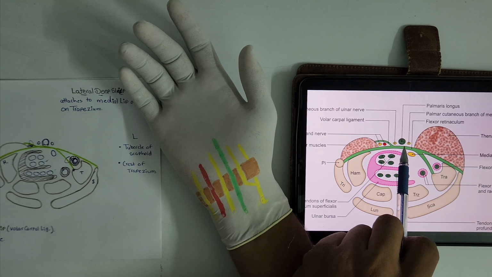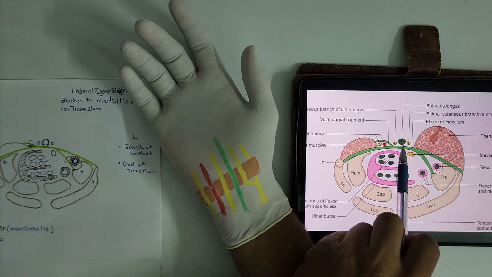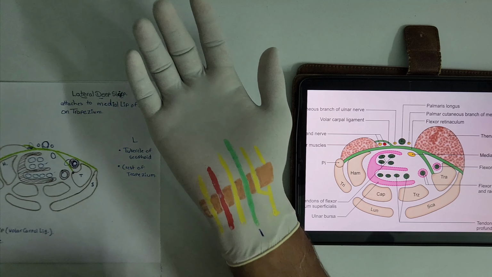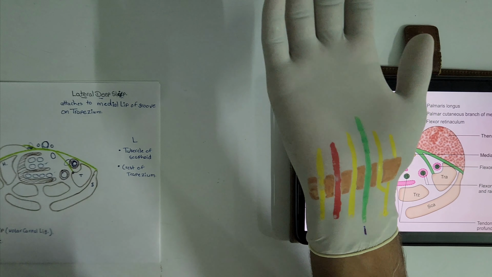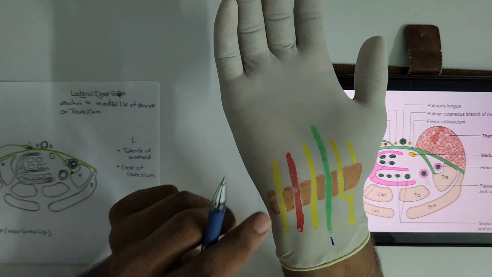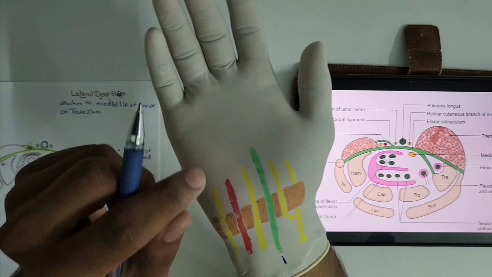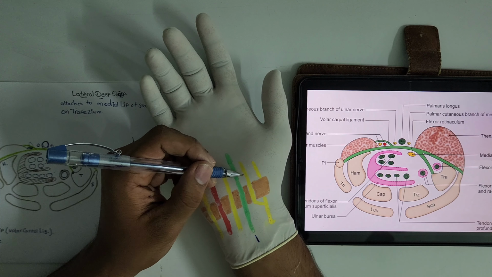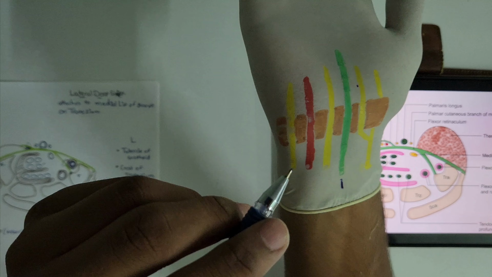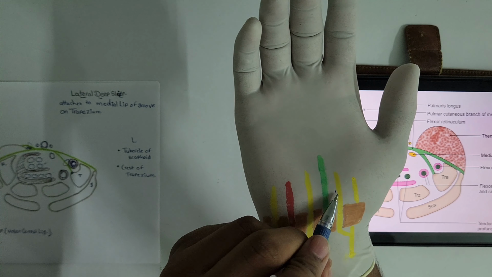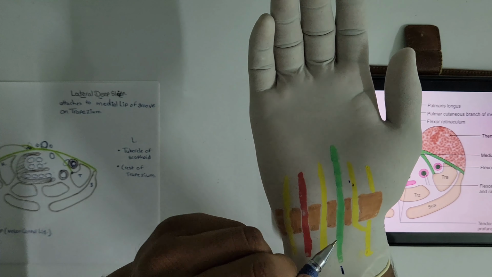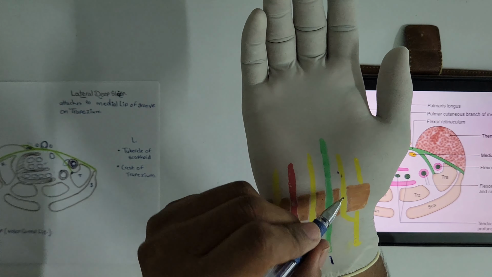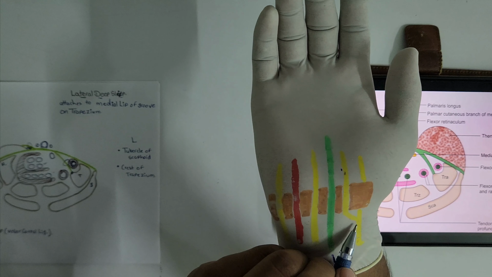Now superficially I have palmaris longus. So this is the tendon of palmaris longus. You can appreciate this is our flexor retinaculum with brown color. This is going above the flexor retinaculum. This is palmaris longus. This is palmar cutaneous branch of median nerve, depicted from this yellow color. As you can appreciate, it is also going above the flexor retinaculum, and when we trace it backward, it joins its main median nerve.